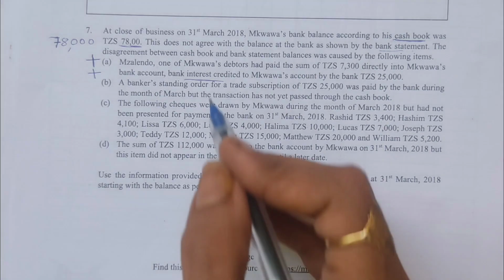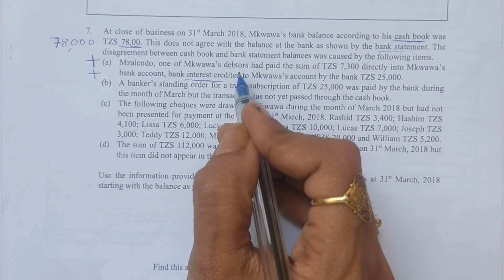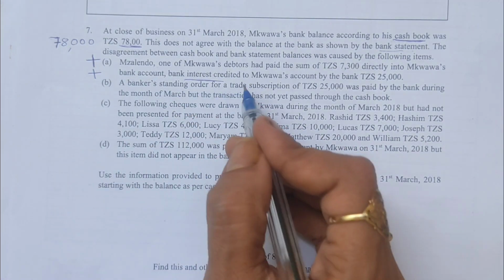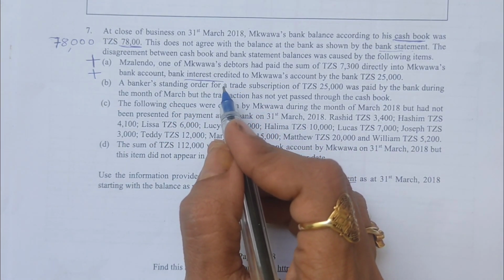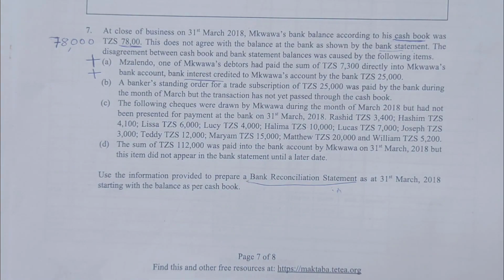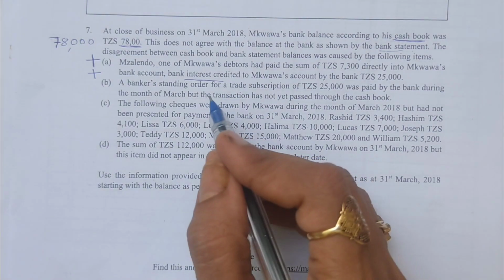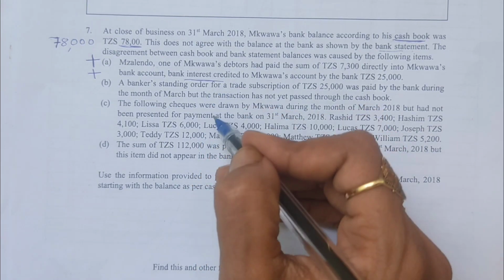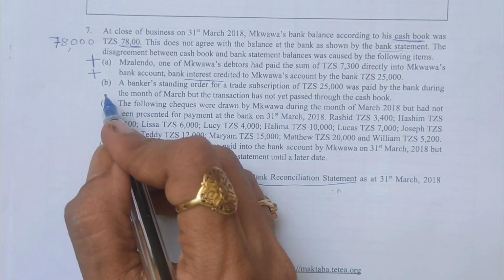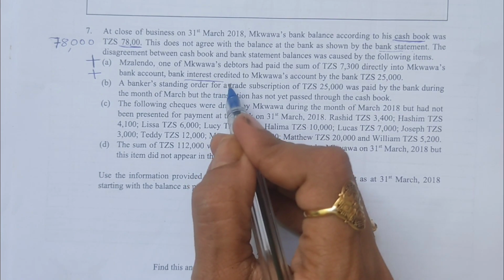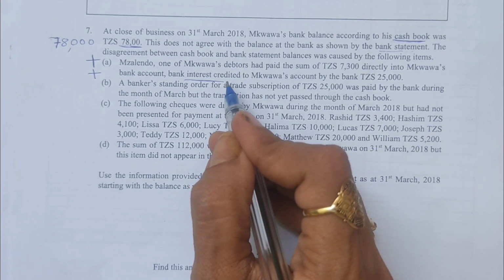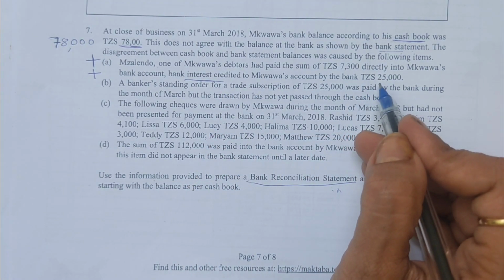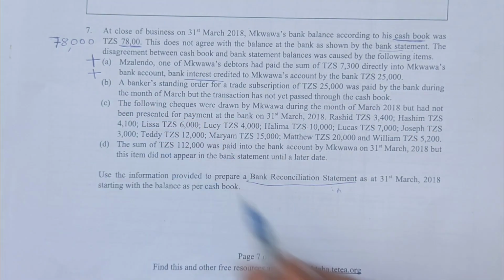In the bank statement, the debtor directly deposited some amount, so we added it. In the bank, interest is credited. As you all know, the cash book and bank statement are a mirror image. So whatever is on the credit side of the bank statement is to be debited in the cash book. So when interest is credited to the account, that means there is an addition to the bank balance of 25,000. So this amount we have to add.